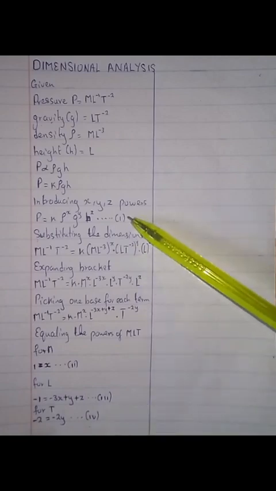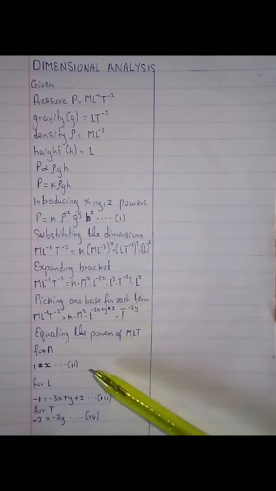So we call this equation 2, we call this equation 3, and we call this equation 4. Recall we already have our equation 1. This is our equation 1. Next thing is look at these equations we have here. 1 equals s, negative 1 equals negative 3s plus y plus z, negative 2 equals negative 2y.